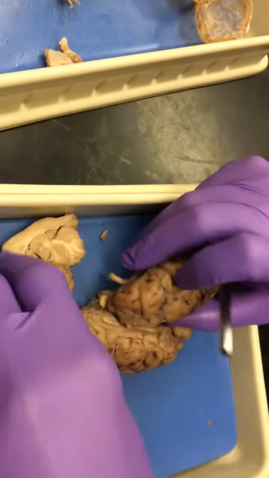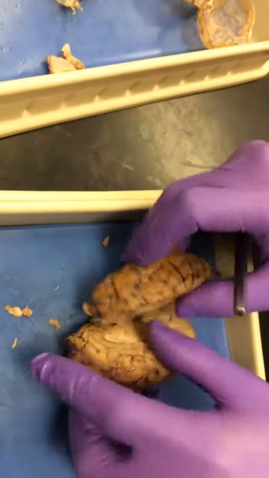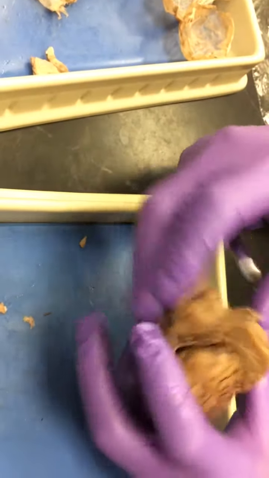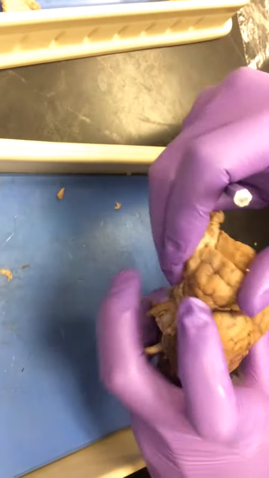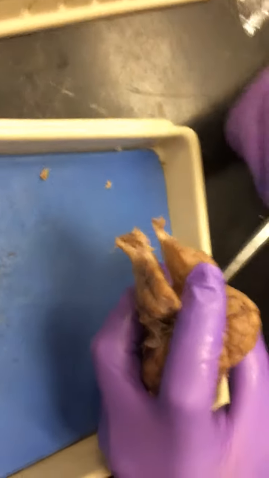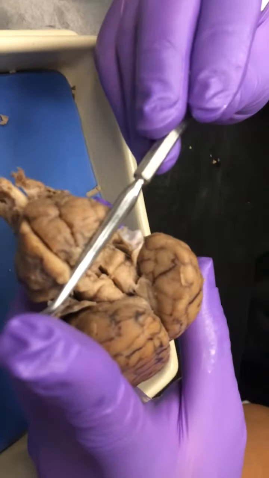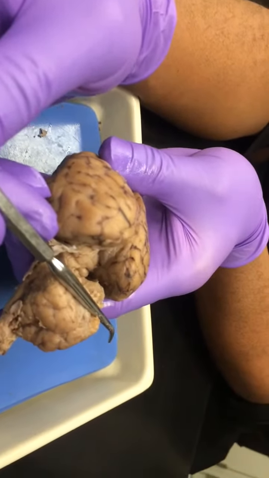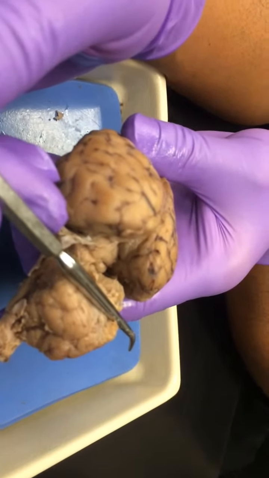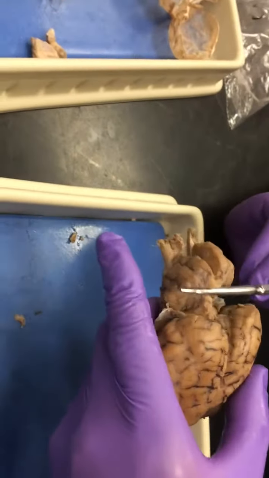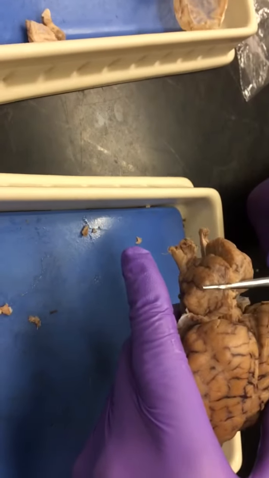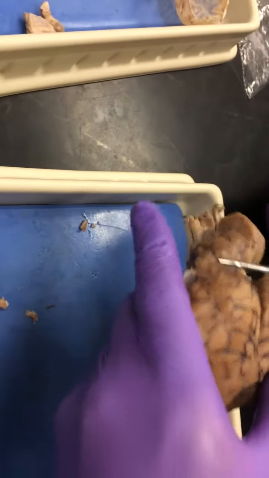Putting it all together and pulling down the cerebellum, you can see those four bulges right in there. The superior bulges on each side make up the superior colliculi, and the inferior two, the inferior colliculi.